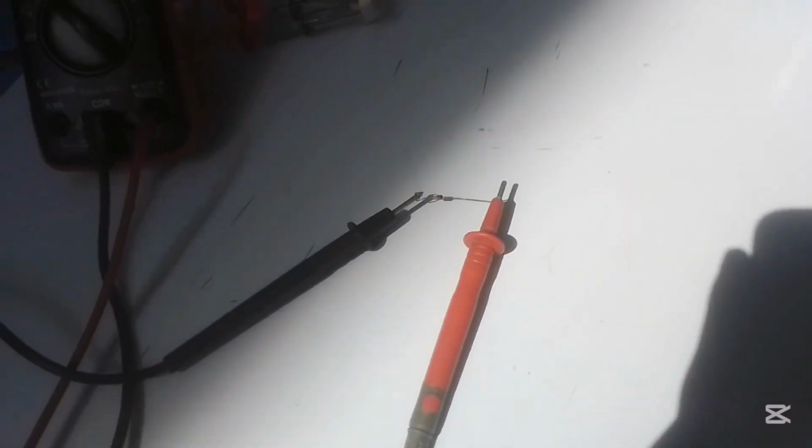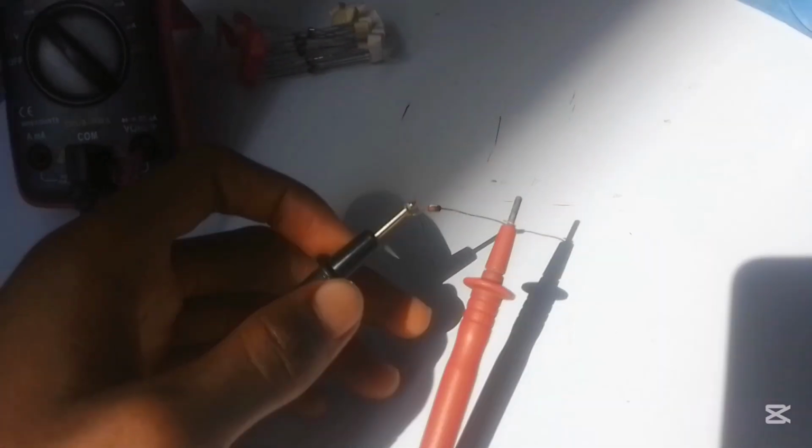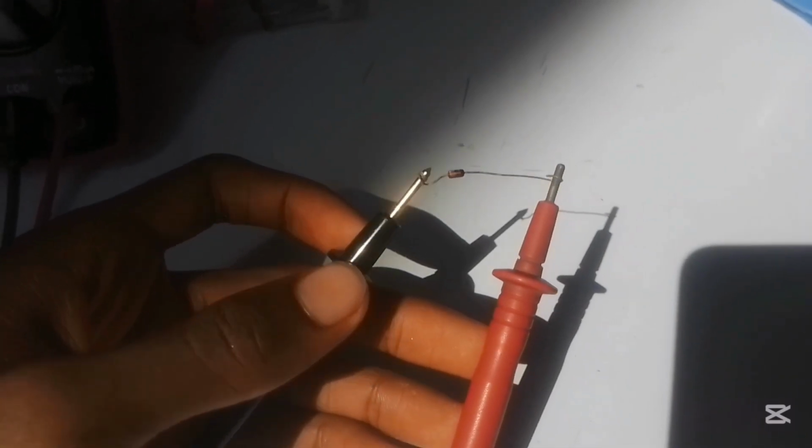Okay, now this is how I'm going to be starting off. I'm going to be testing the output of one Zener diode connected to my multimeter set to millivolts, and use the sunlight and a normal lamp to see how much voltage we can generate. I mean, the maximum voltage we can generate from this one Zener diode.